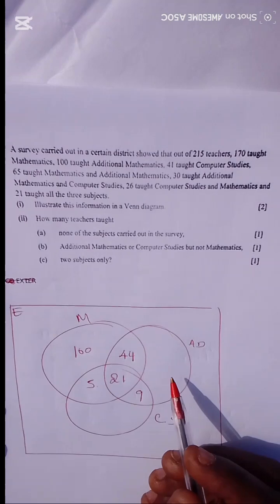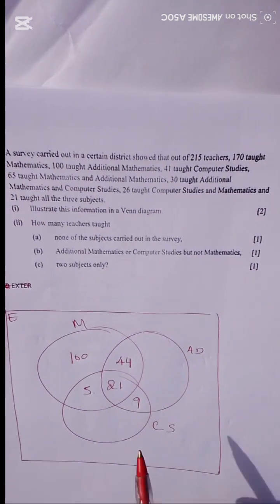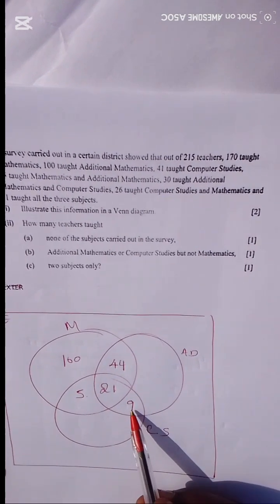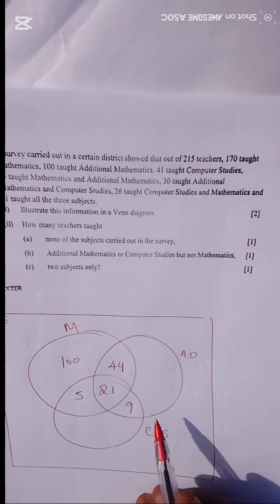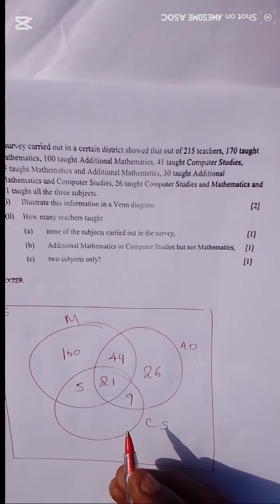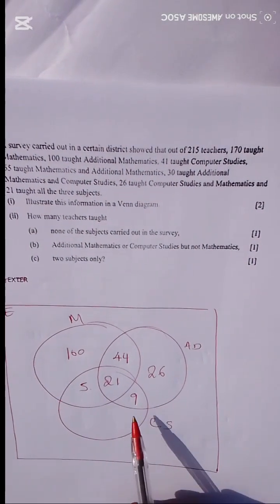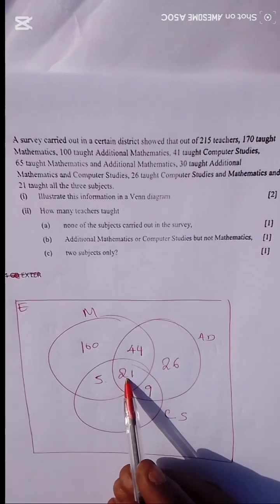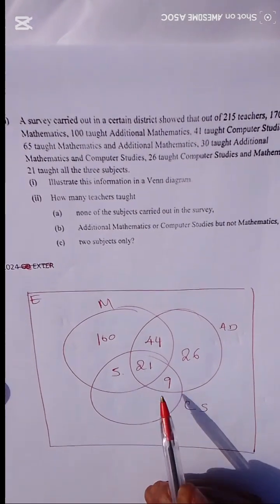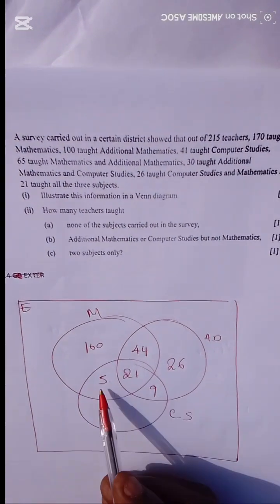Then we are also told that those that taught additional mathematics were 100. So when I add 21 plus 44, it will give me 65, plus 9, it will give me 74. 100 minus 74, it will give me a 26. From there we are told 41 taught computer studies, which will be 21 plus 9, that's 30, plus 5, that is 35. 41 minus 35, it will be a 6.